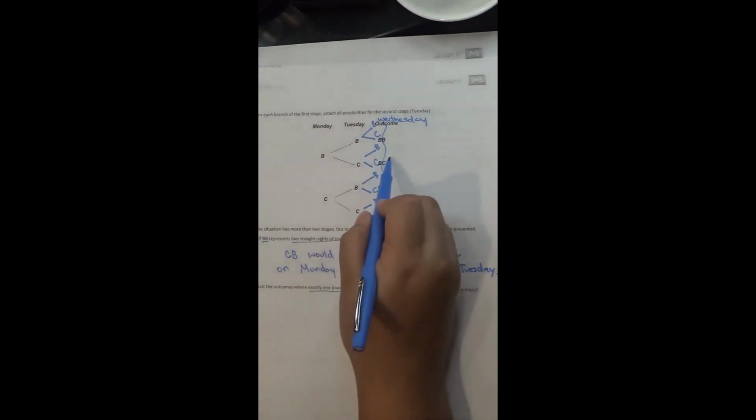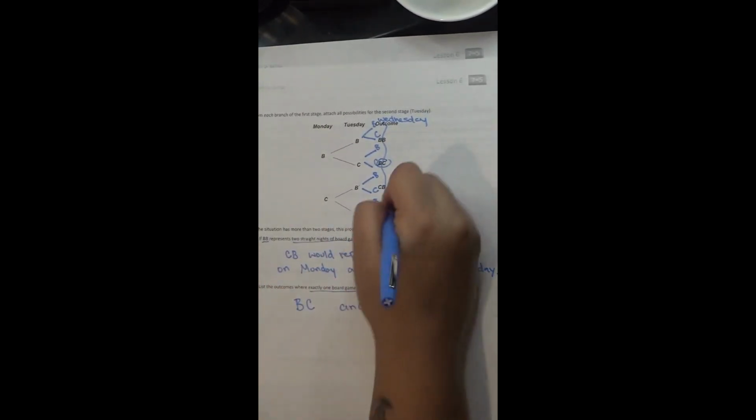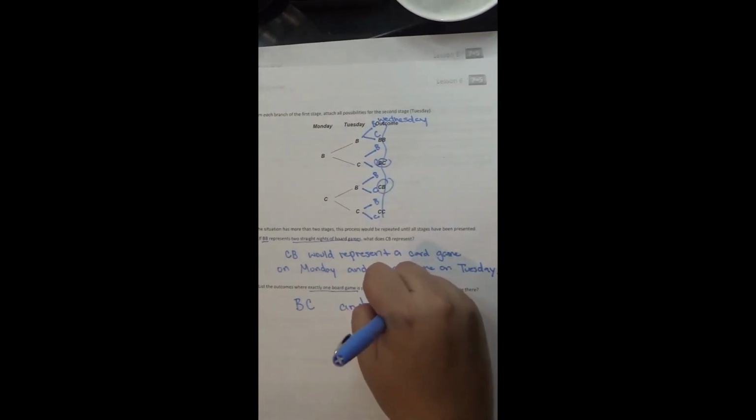List the outcomes where exactly 1 board game is played over 2 days. How many outcomes were there? So again, where exactly 1 board game is played over 2 days. This is asking us when are the times where one night they played a card game, one night they played a board game. So that is looking here, BC and CB. 2 outcomes.